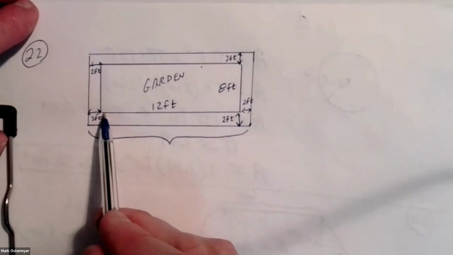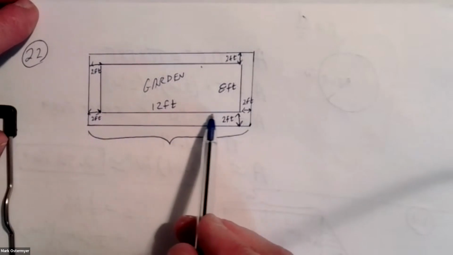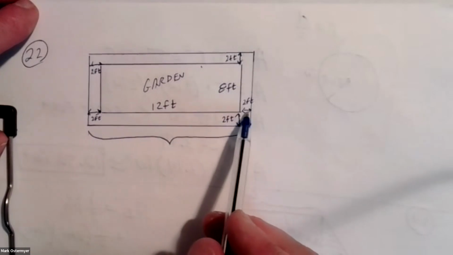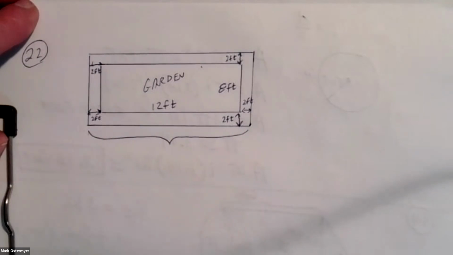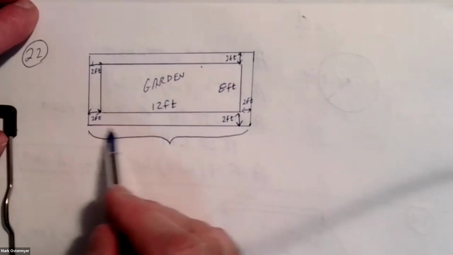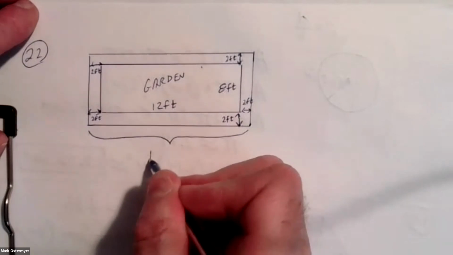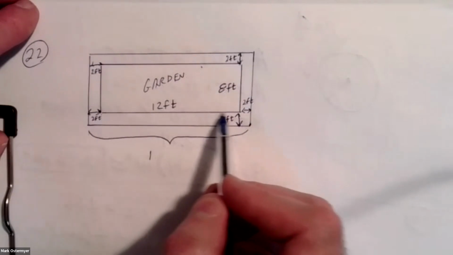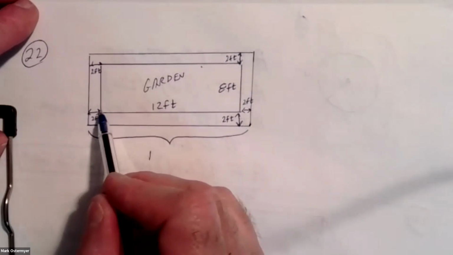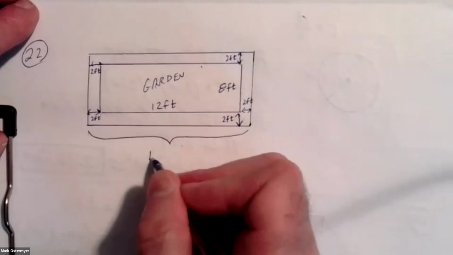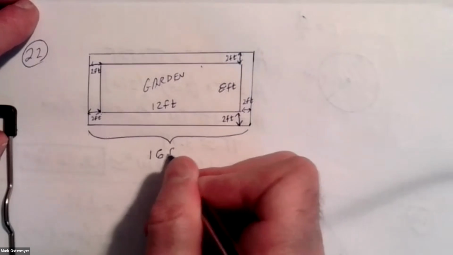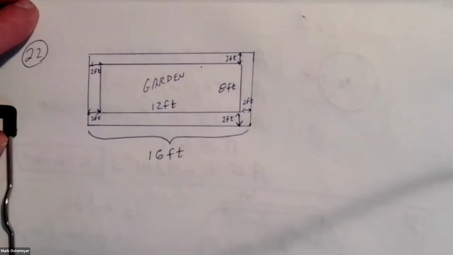Would I not take 12 feet and add to that 2 feet plus another 2 feet, to get this entire length? So what is 12 feet plus 2 feet plus 2 more feet? That gives me 16 feet for the length of the big rectangle.